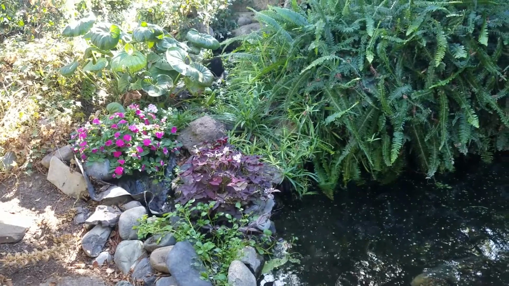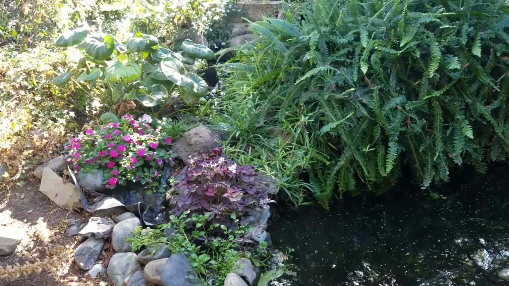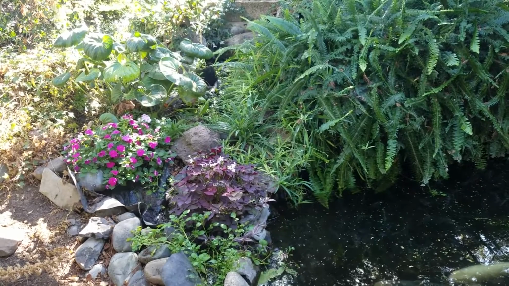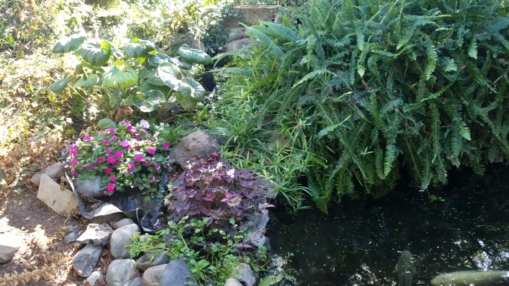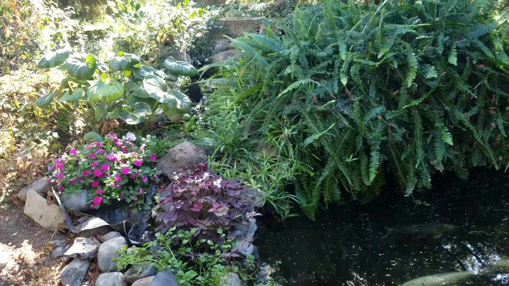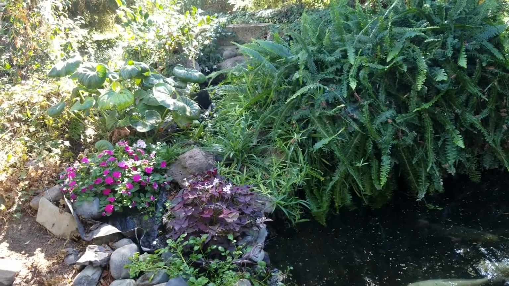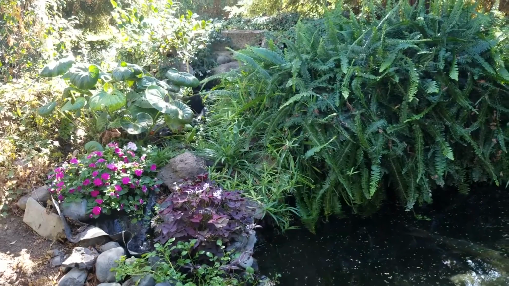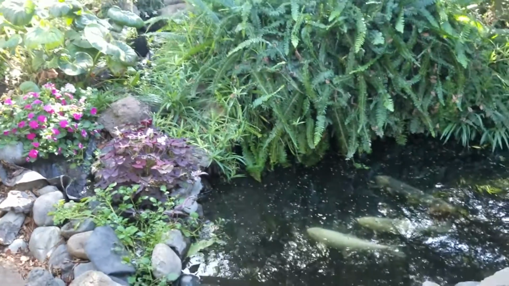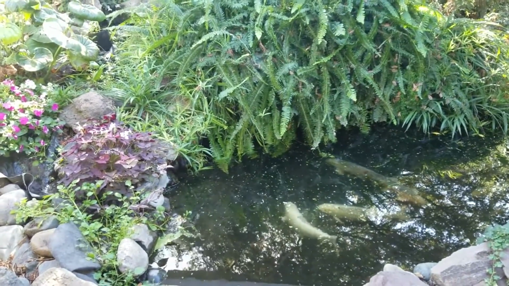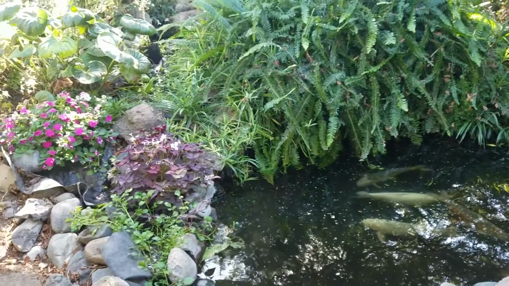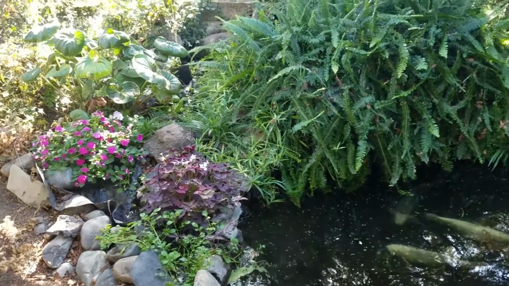So after it's converted to a nitrite, it's then converted to a nitrate, NO3, and that's a good form of nitrogen for the plants. Well, the plants remove that from the water, returning to the fish a clean, healthy environment. Now I'm going to take you to my earthen beds.